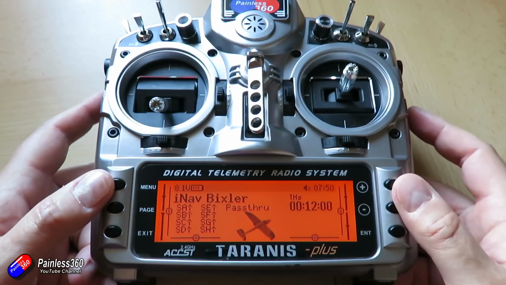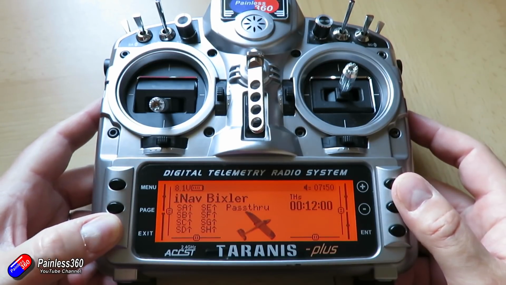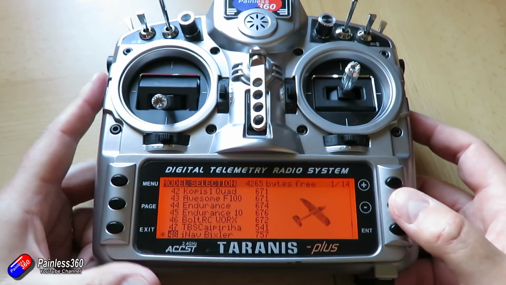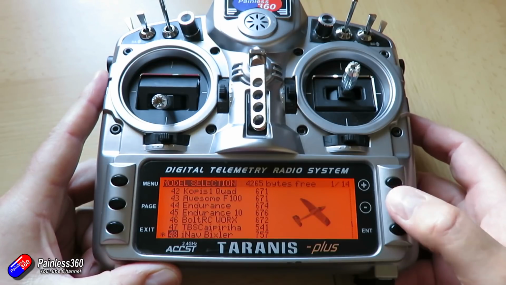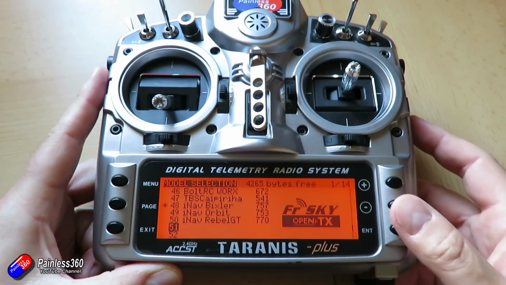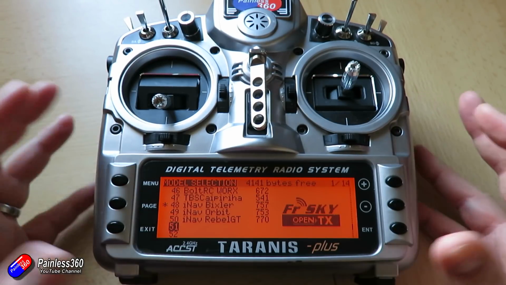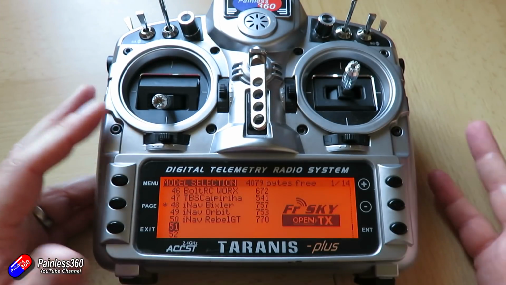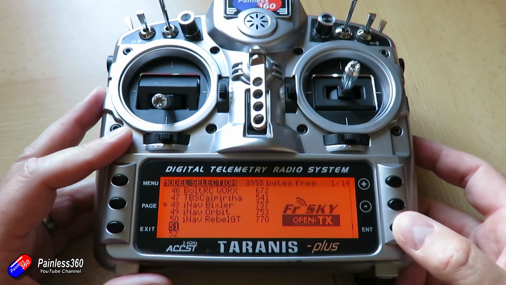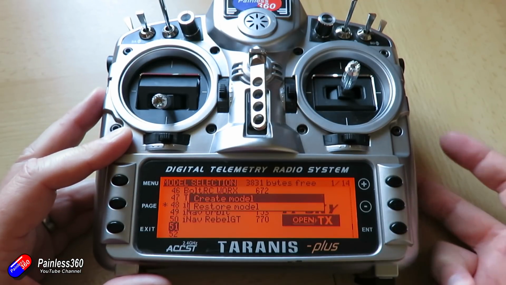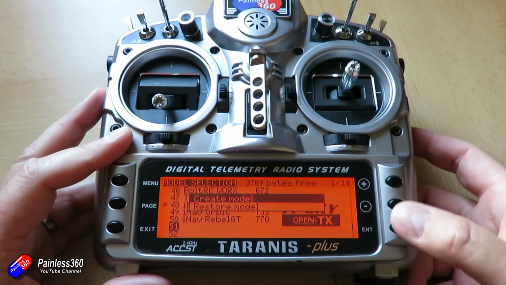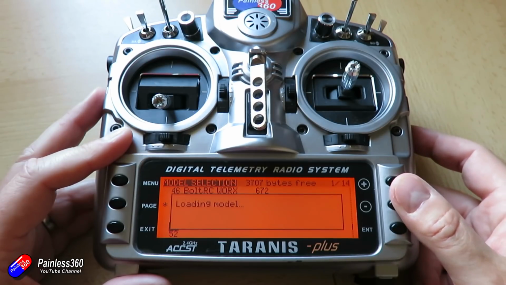So let me create a brand new model. What we're going to do is press menu, find an empty spot, and rather than just copy one of these other models and then rename it and bind it to the receiver, which is what I'd normally do for a new iNav model these days, we'll create it from scratch. So we'll press and hold enter, hit enter again to create the model.